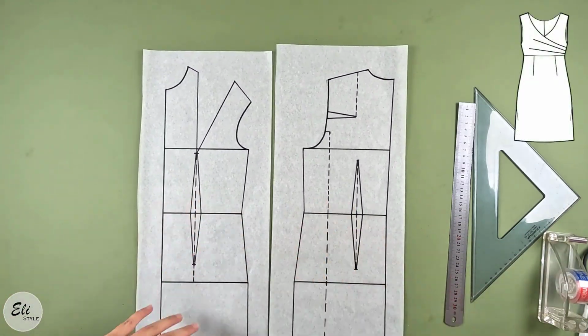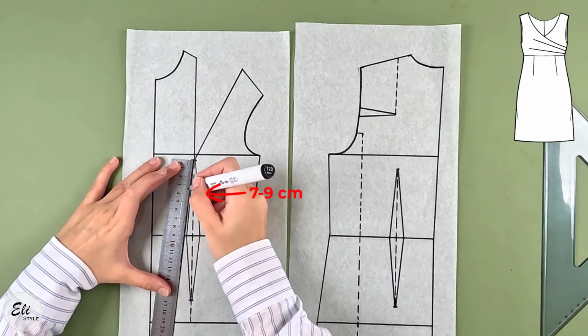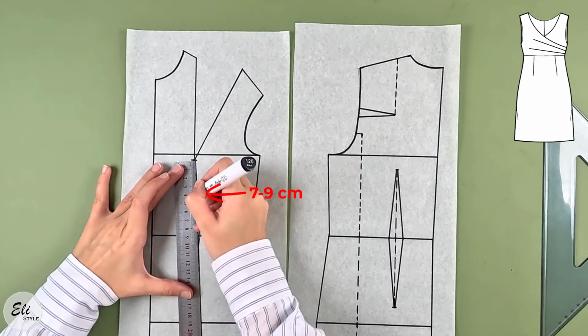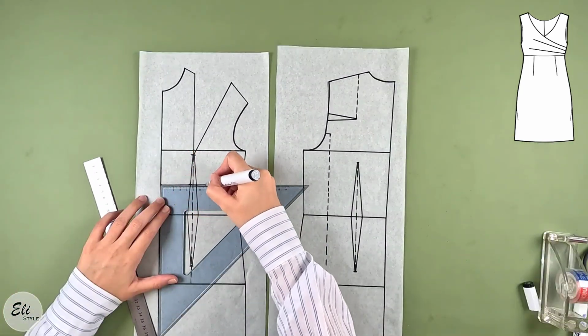Let's get started. Start by copying the basic pattern and making adjustments to the shoulder, armhole, and bust dart. In the first step, draw the underbust seam. Note that in the original movie dress, this seam sits lower than the bust seam.